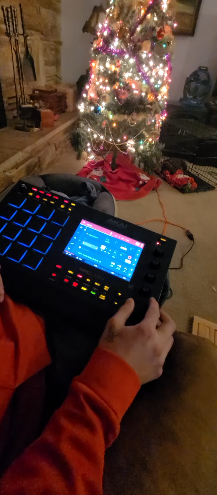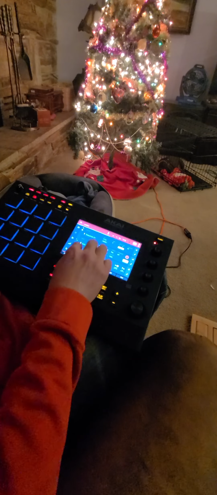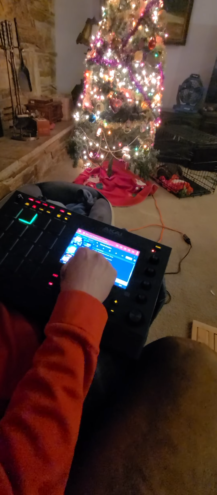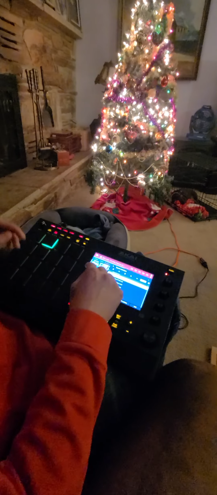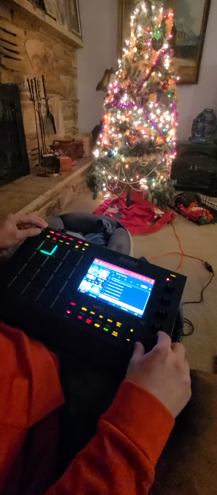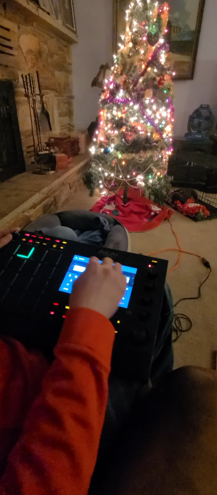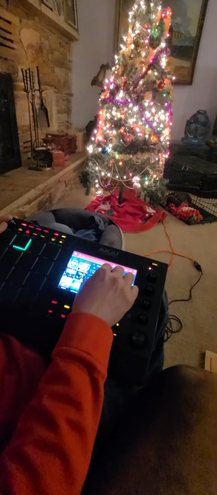So now we're going to go to the next track. Drum program. We're going to quickly go off of right here. I'm just going to pull up a drum program instead of finding individual sounds. Whoops.